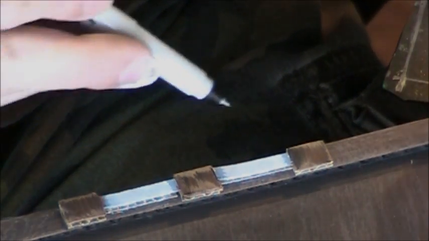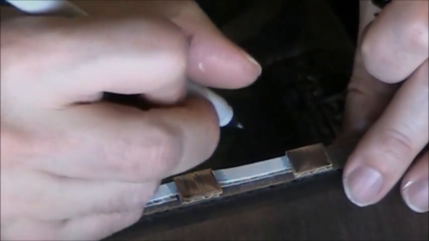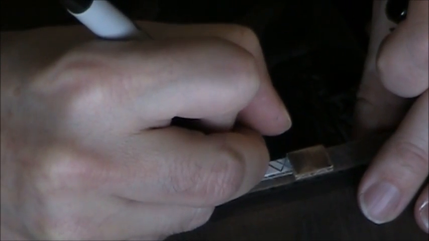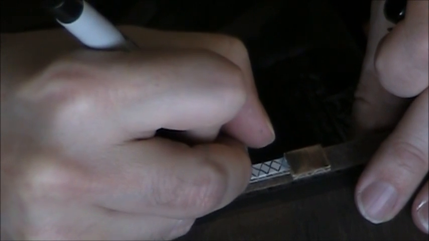So here's my window, and you know how medieval windows have a crisscrossed pattern on them, like small panes. I'm going to use a small Sharpie and simulate that on these window panes. So I'll just draw an X. Just keep going down the pane.